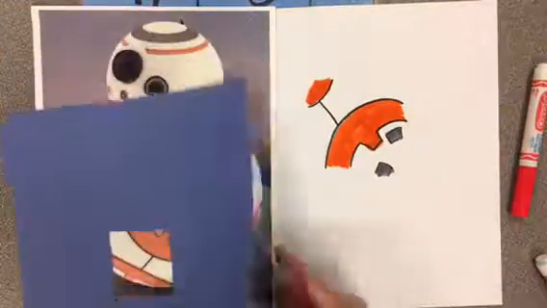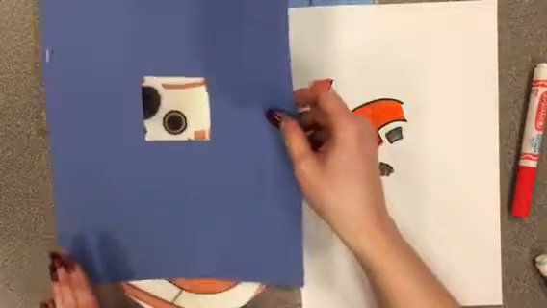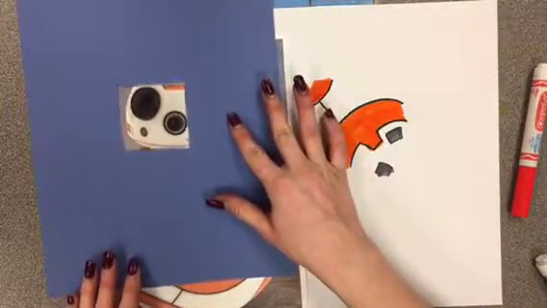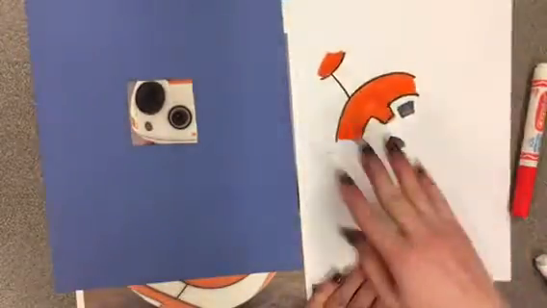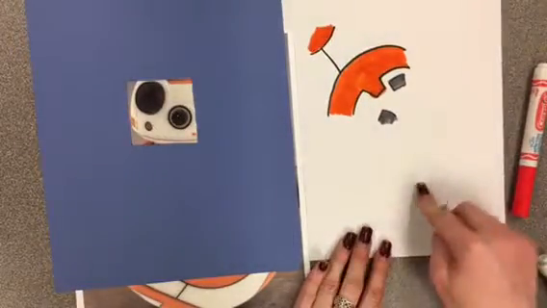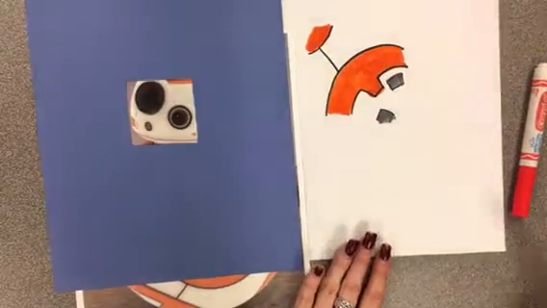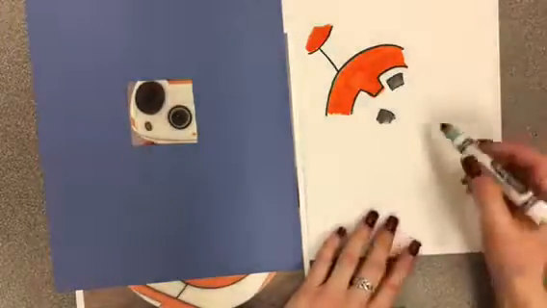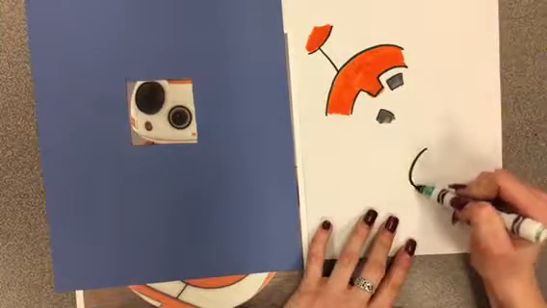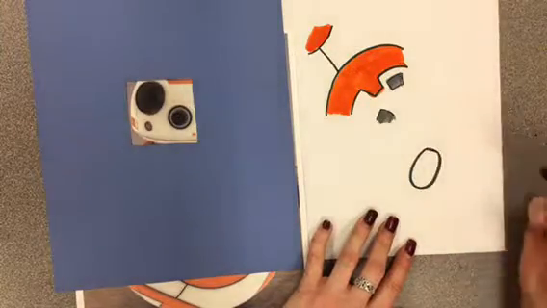Now I'll move my box to a new spot on BB-8. Maybe I'll pick this spot right here with his two little eyes. So I'll pick a new spot anywhere on my paper. Maybe I could even do it all the way down here. I think I'll start with that eyeball, that big circle. So I'll use my black marker to kind of outline it.